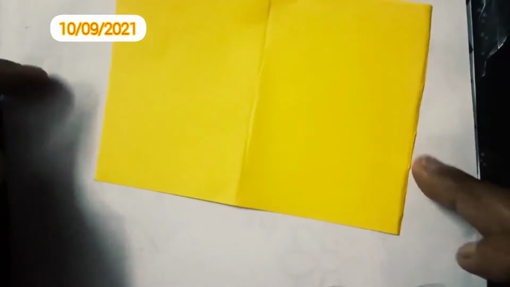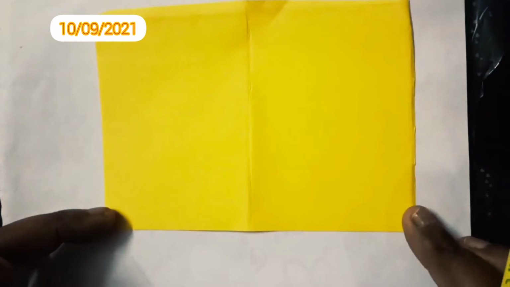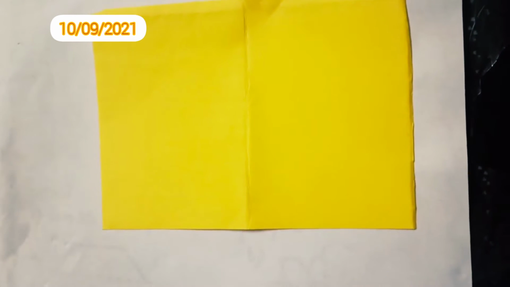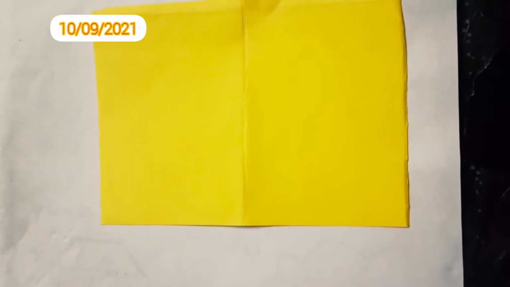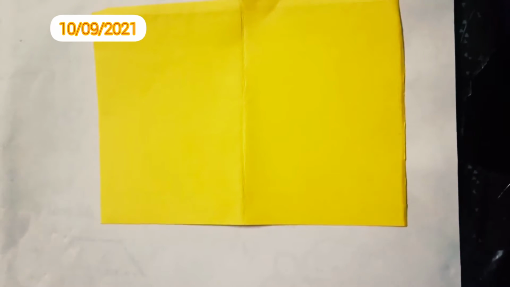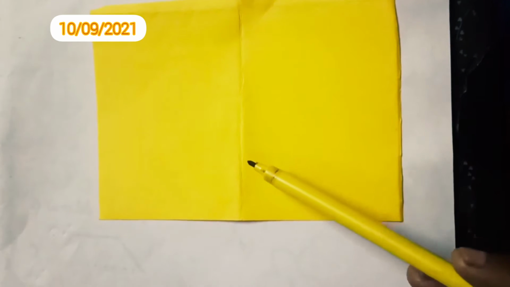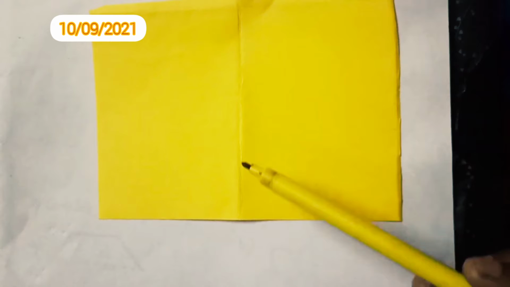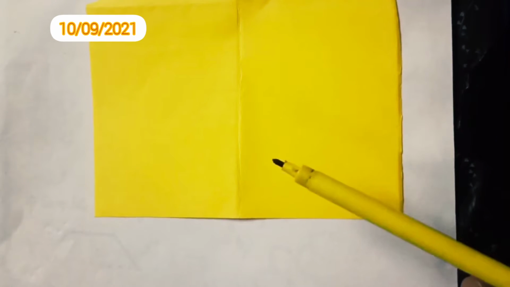Okay, so I hope you all can see this is a rectangular shape with us, right? And let me explain what is symmetry or what is a symmetrical line and what are symmetrical figures. The figures in which we can divide the shape into equal halves is called symmetry.